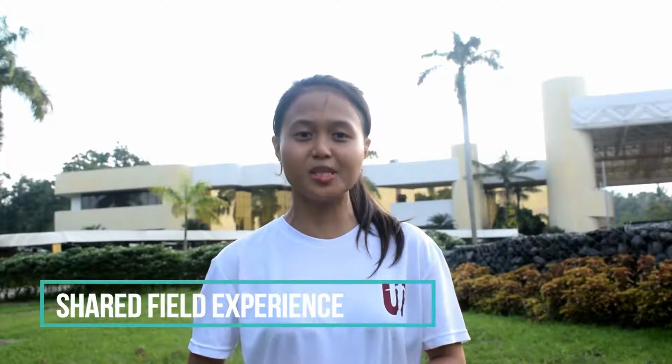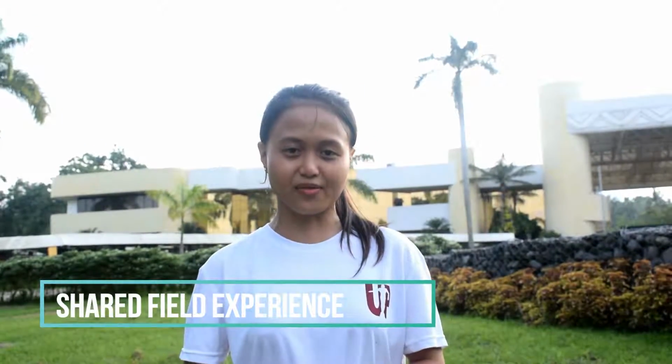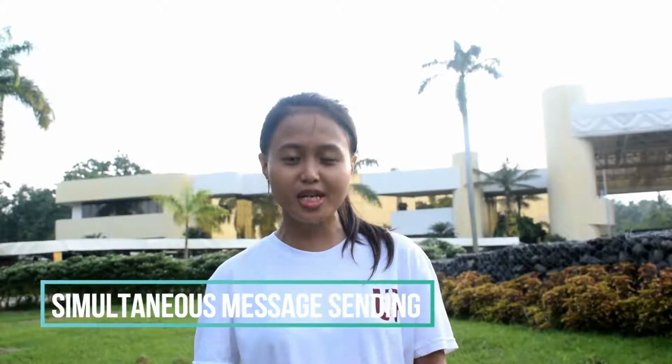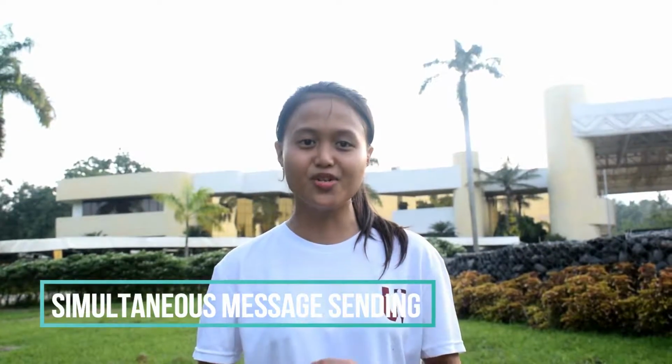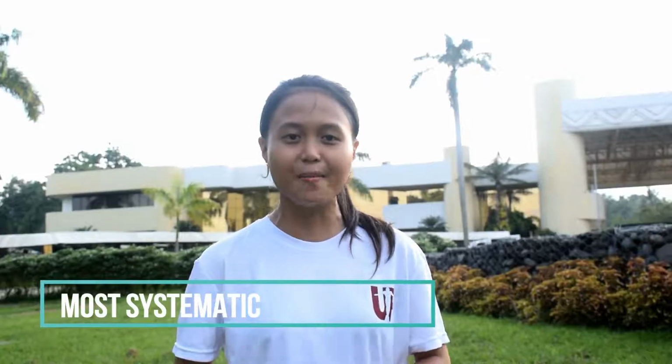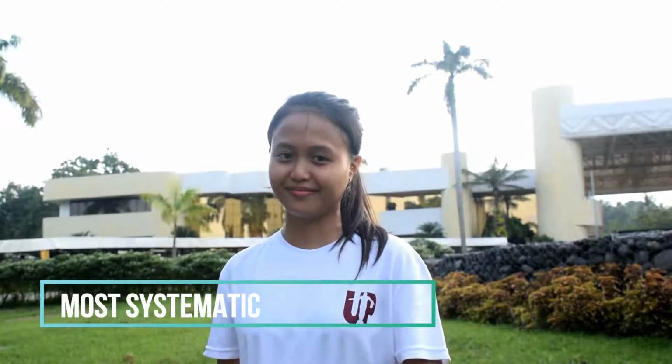There are three advantages of Barnlund's transactional communication model. First, the model shows the shared field of experience of the sender and receiver. Second, the transactional model talks about simultaneous message sending, noise, and feedback. And third, Barnlund's model is taken by critics as the most systematic model of communication.